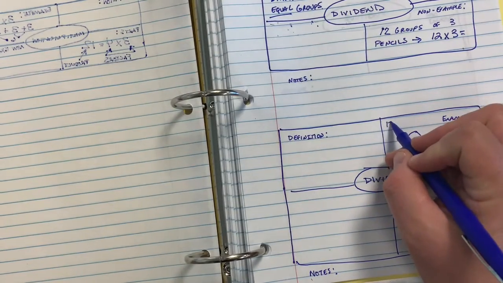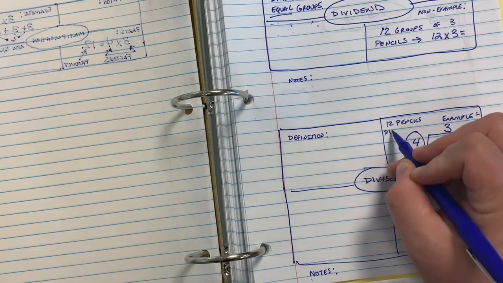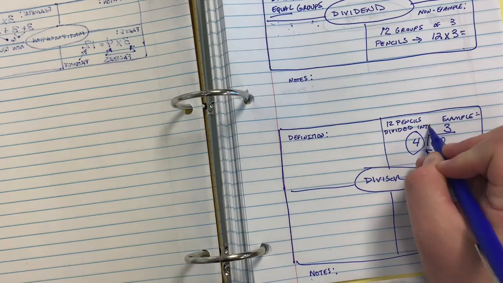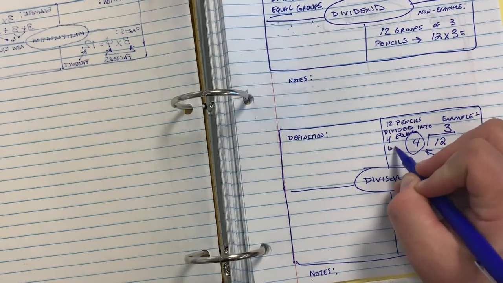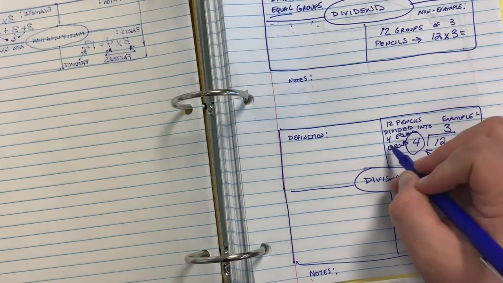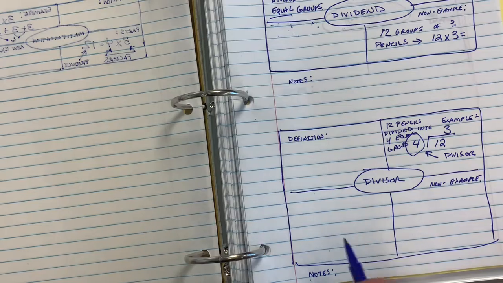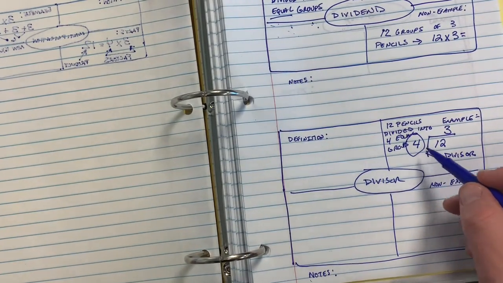So again, we have 12 pencils divided into 4 equal groups. Ladies and gents, your 4 equal groups is your divisor. That's what we're dividing the 12 by. We're taking the 12 and dividing it into 4 equal things.